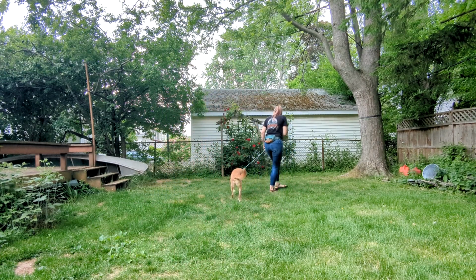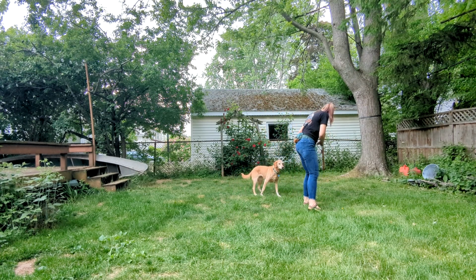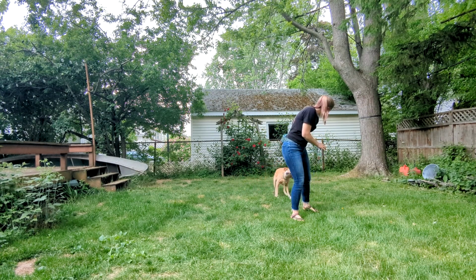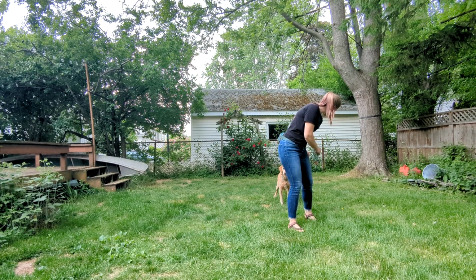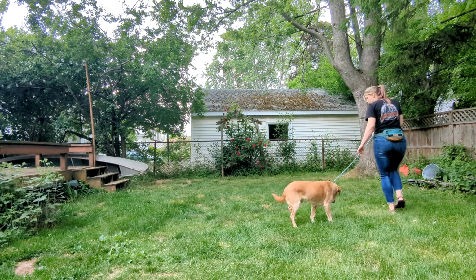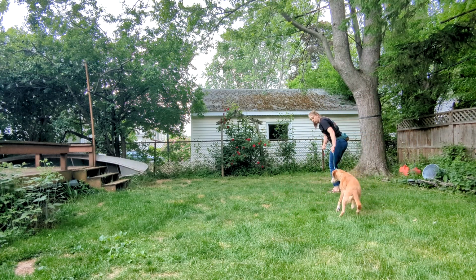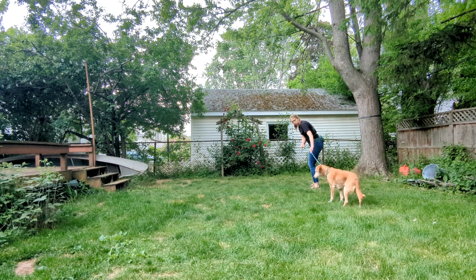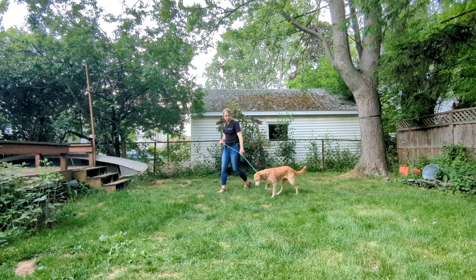If she starts to lag really behind, I want to be really careful that I only apply enough pressure to move her forward a bit. Good. A lot of people will continue adding pressure just because their dog is slow, even though their dog is moving forward. So what you're really doing there is not rewarding your dog for moving forward. Adding pressure, give. Adding pressure, give. Good.